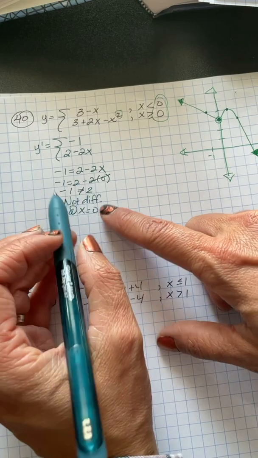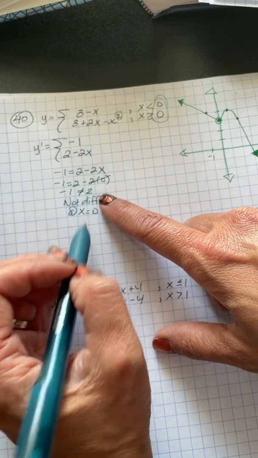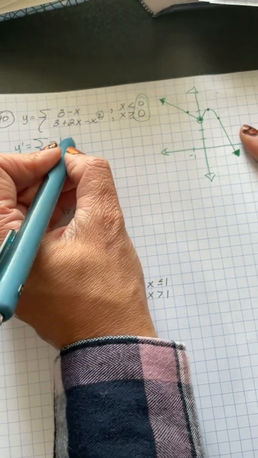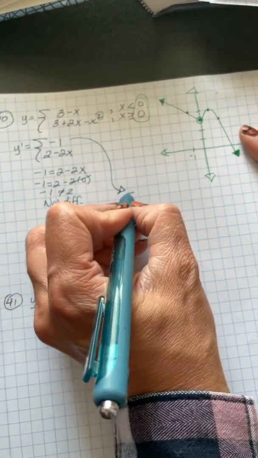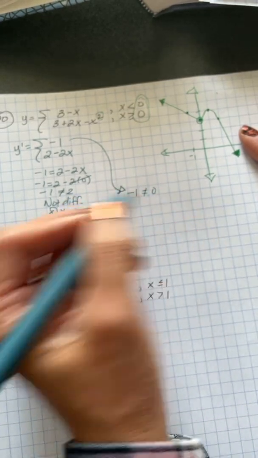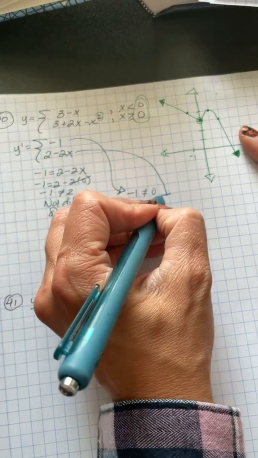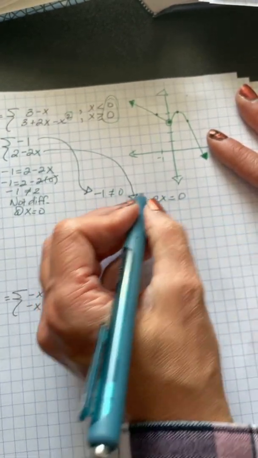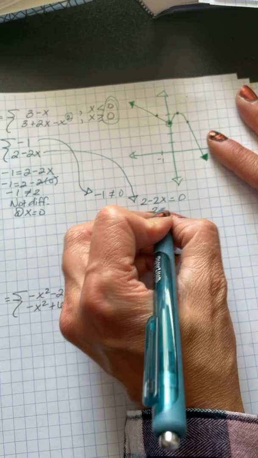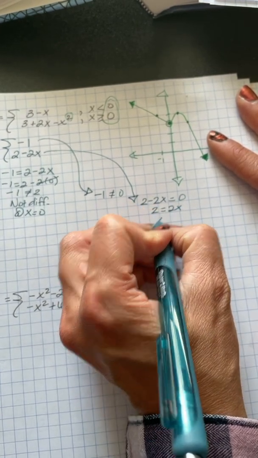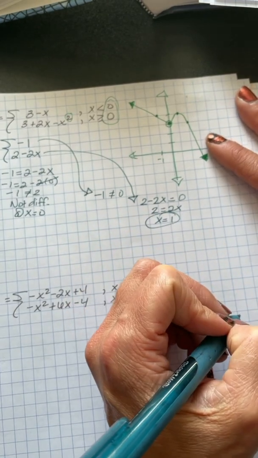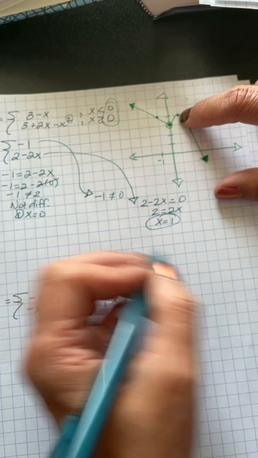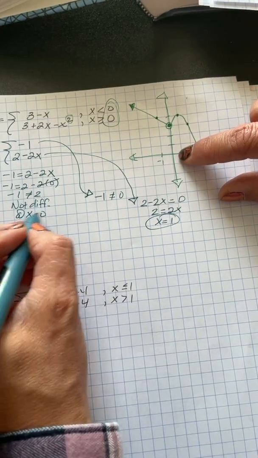So we know that negative 1 does not equal 2, but we do know, if we take these each separately, negative 1 does not equal 0, obviously. So that one's thrown out. Take this one. 2 minus the other part of the derivative, 2 minus 2x, set that equal to 0. Add 2x to both sides and divide by 2. This is how we get the critical point x equals 1. And we know that at x equals 1, that's a maximum. Right? And we know that at x equals negative 1, that's a minimum.